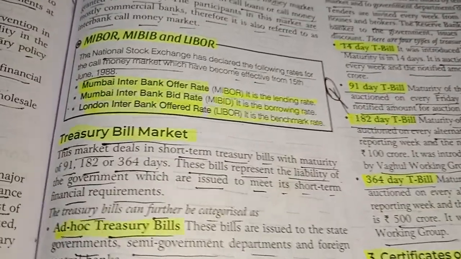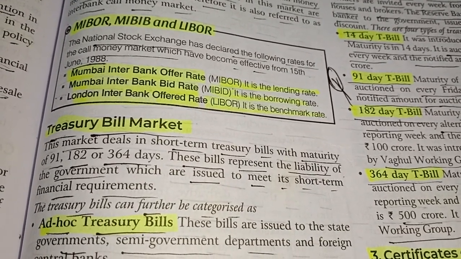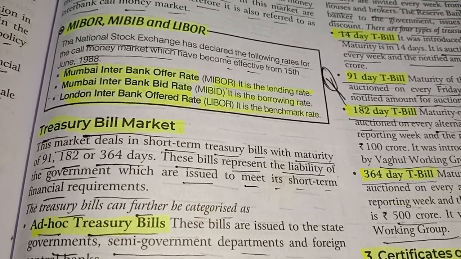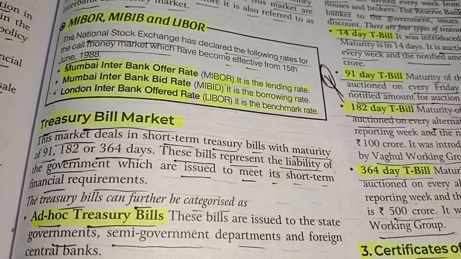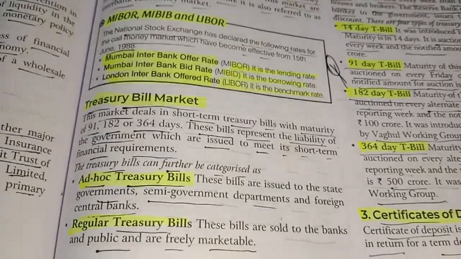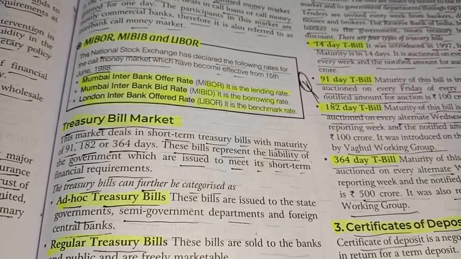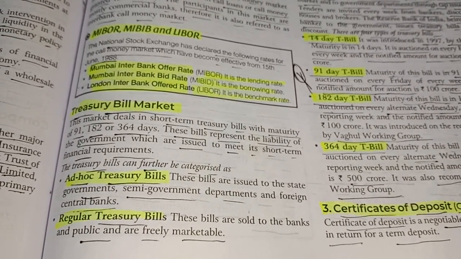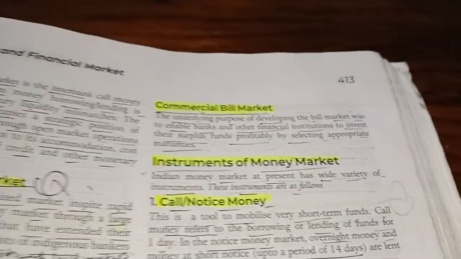Treasury bill market. This market deals in short-term treasury bills with maturity of 91, 182 or 364 days. These bills represent the liability of the government which are issued to meet its short-term financial requirements. The treasury bills can further be categorized as ad hoc treasury bills. These bills are issued to the state governments, semi-government departments, and foreign central banks. Regular treasury bills. These bills are sold to the banks and public and are freely marketable.